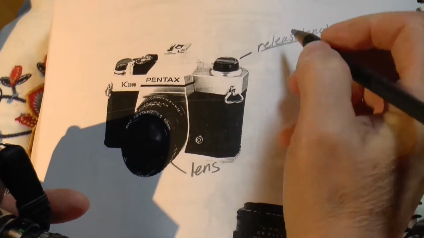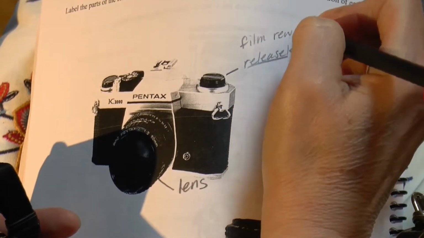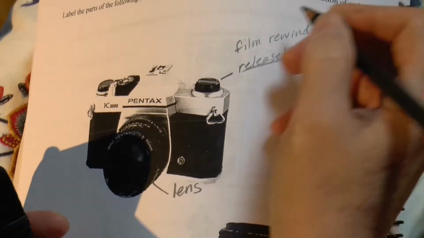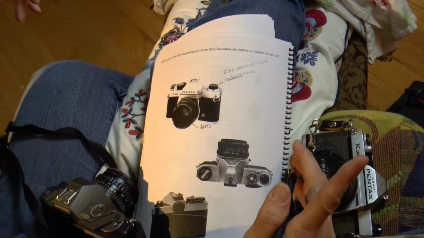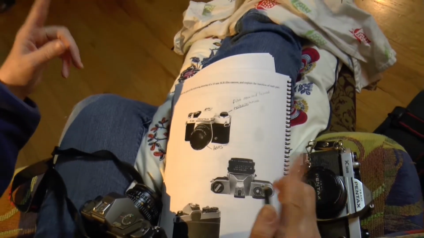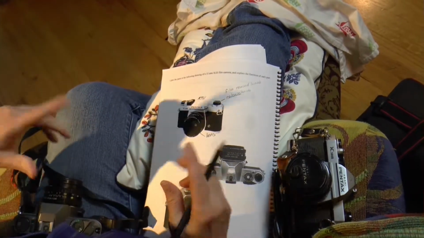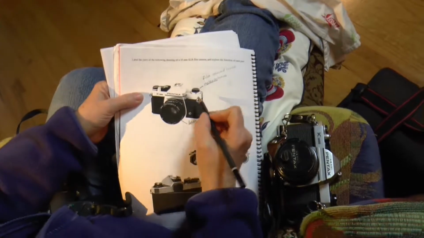And it also is the film rewind knob. You know, your film is only so long. For 12 pictures, it's probably about this big. And it's not forever like your camera in your phone. So you have a limit, and you'll get to the end, and it'll stop winding, and you'll have to rewind your film.